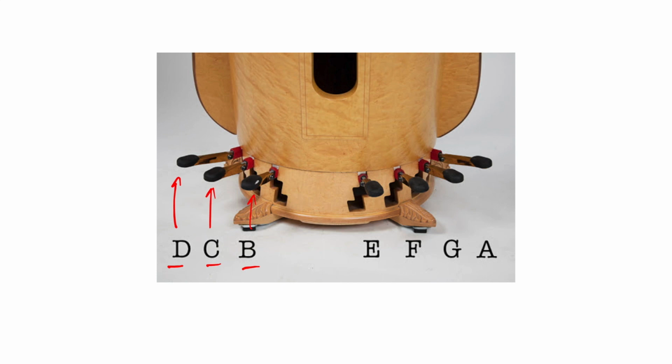That means if I change the position of the pedal from here to here, for example, all the B's on the harp in all the octave registers will change. And the right hand side begins with E, F, G, and A. It is very important to remember this order because we are going to use it also in the notation.